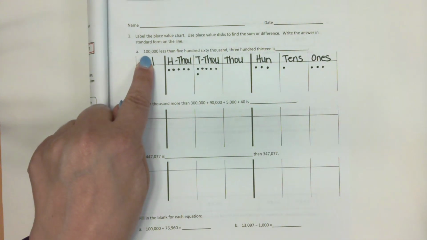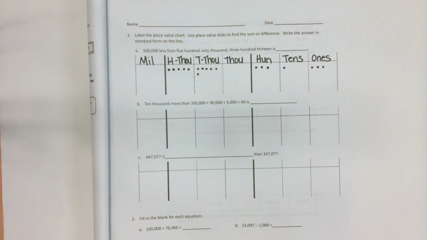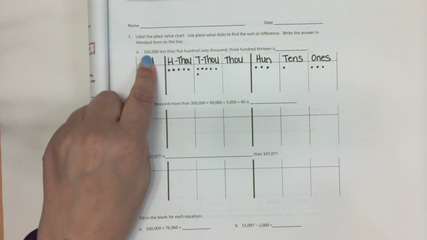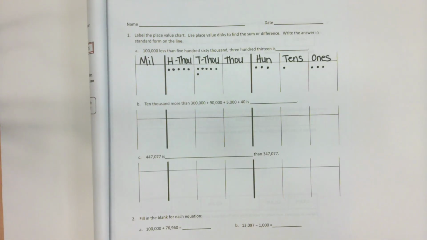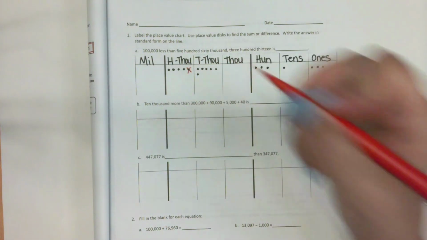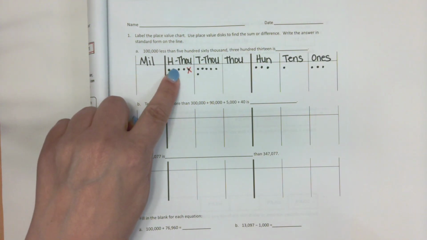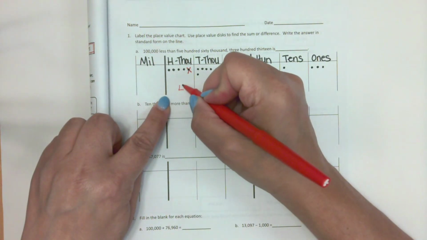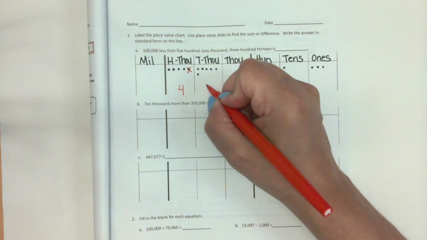Now we need to do 100,000 less. For less, that means we're going to cross off something. We're going to cross off 100,000. Go to your 100,000s column and cross off one of them. Now what do we have left? We have 1, 2, 3, 4 in the 100,000s. 1, 2, 3, 4, 5, 6 10,000s.